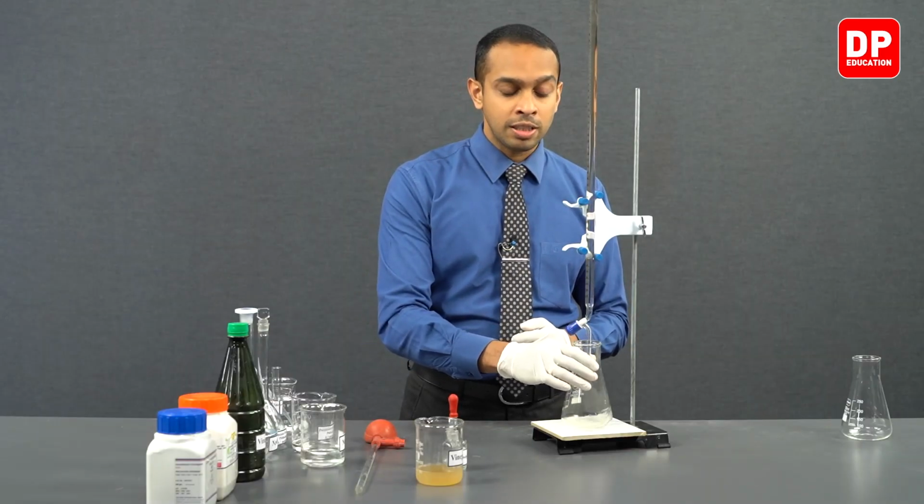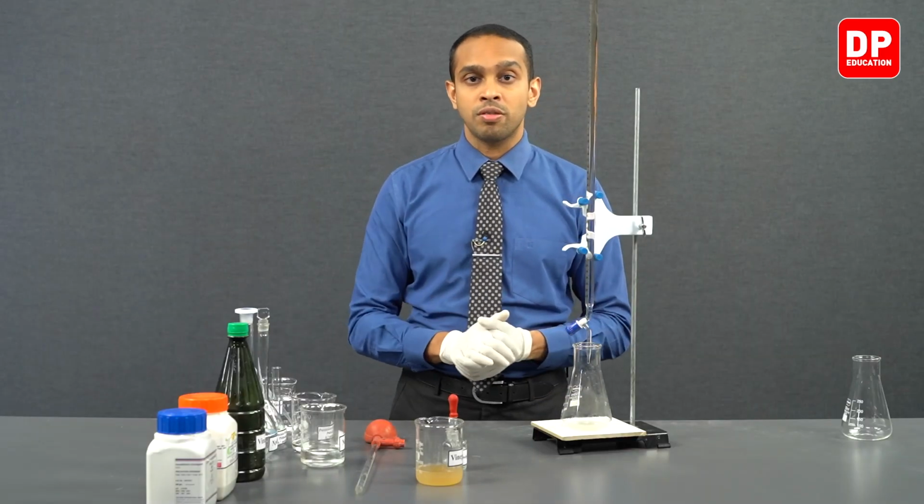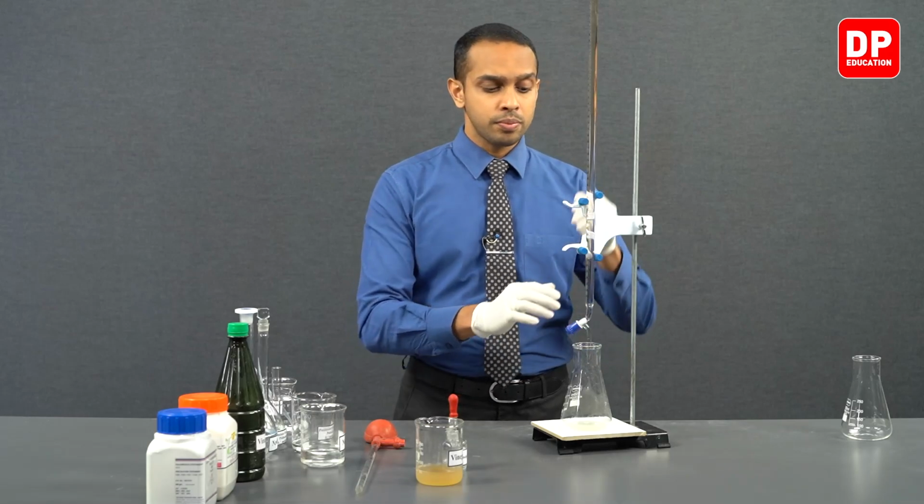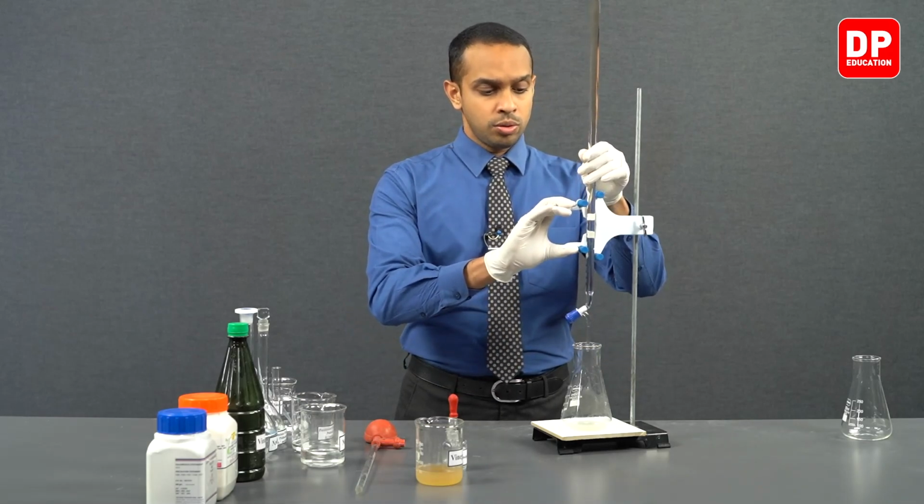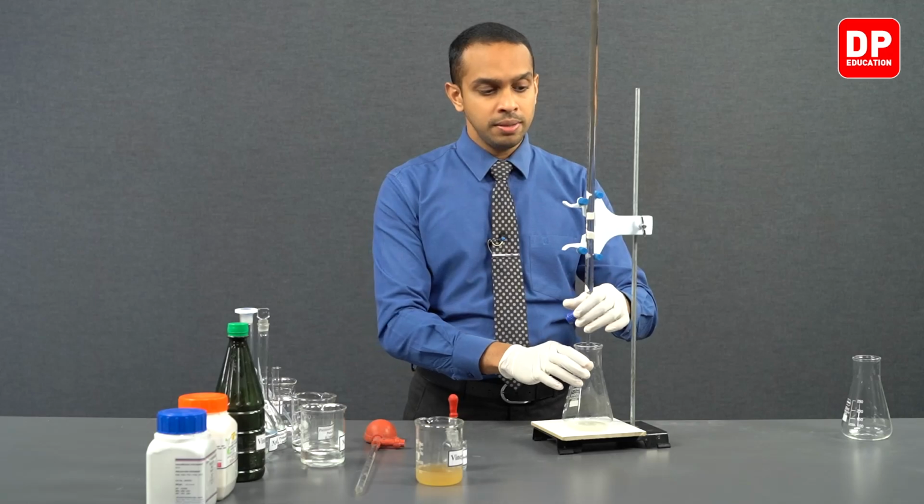So therefore, students, whenever you are carrying out a titration, it is crucial to keep stirring or keep swirling the titration flask so that the contents in the titration flask mix really well.